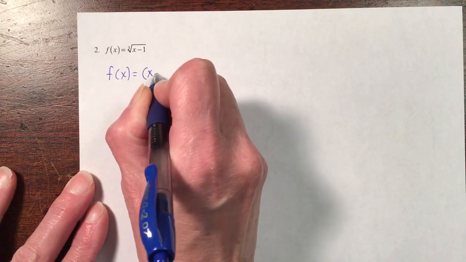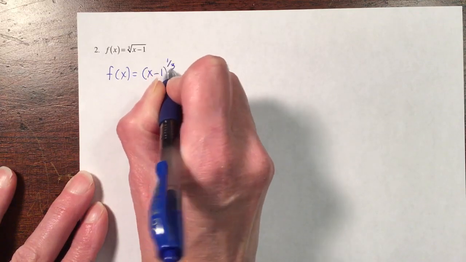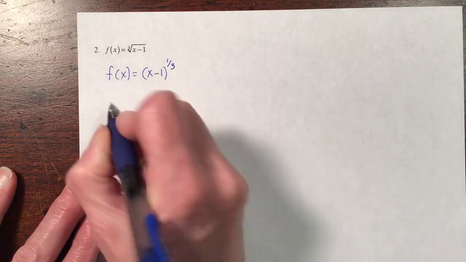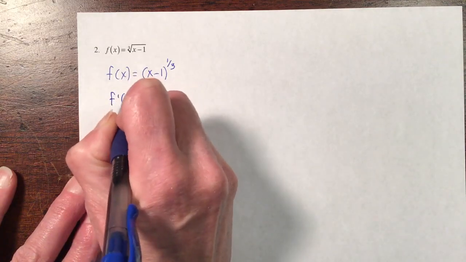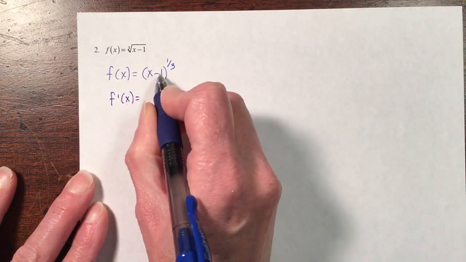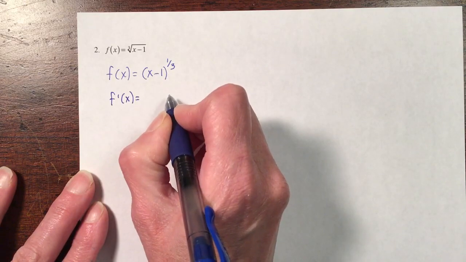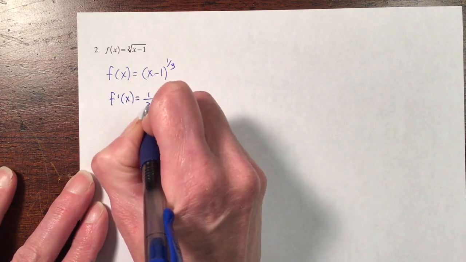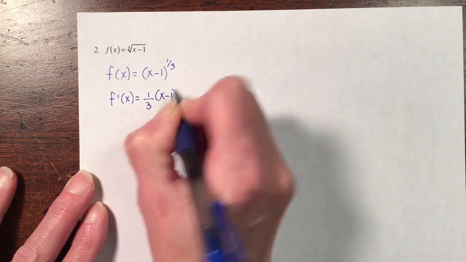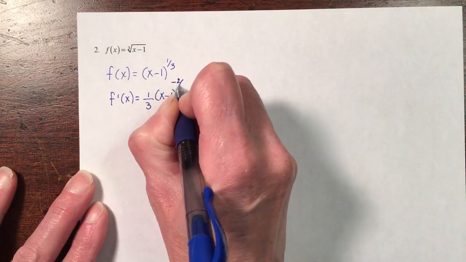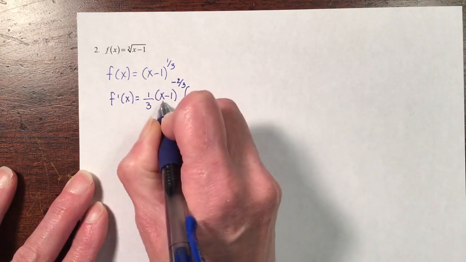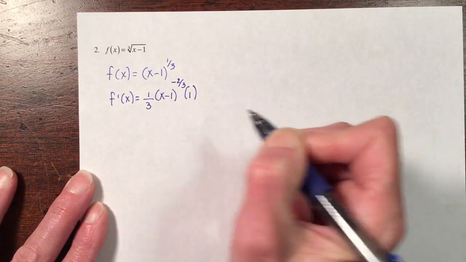So I'm going to rewrite this as a fraction power. Now I'm going to differentiate, and I'm going to use the chain rule because I have something being raised to a power. So the derivative of the outside, when I subtract 1, I get -2/3, times the derivative of the inside, which is just 1.